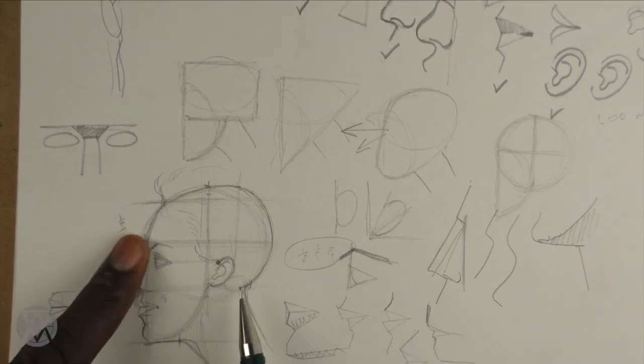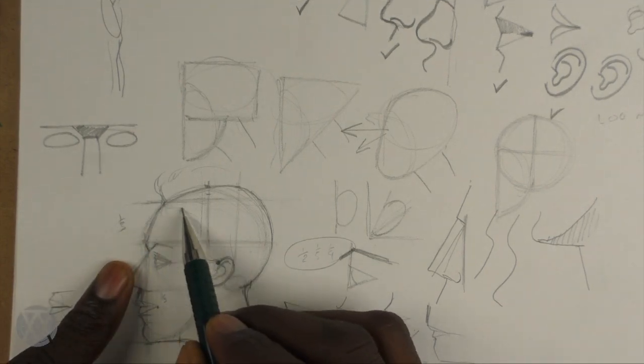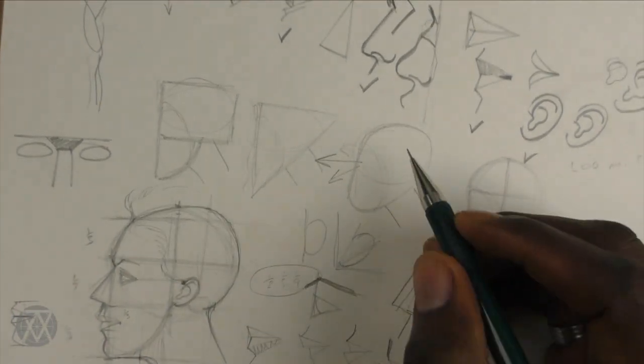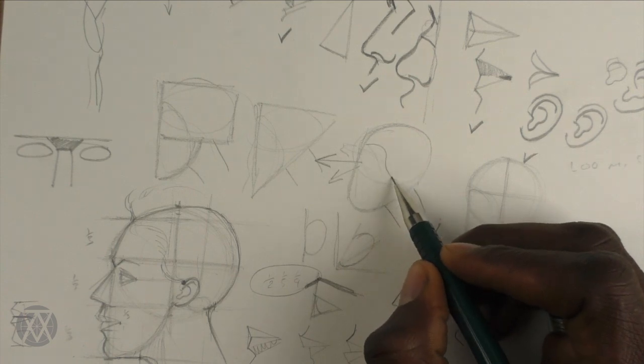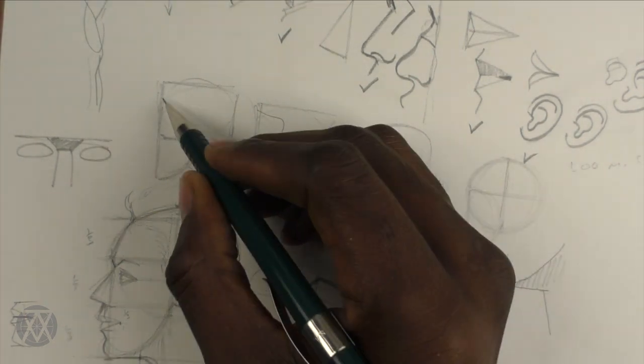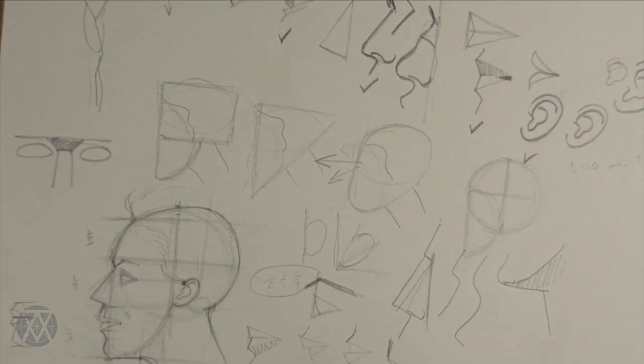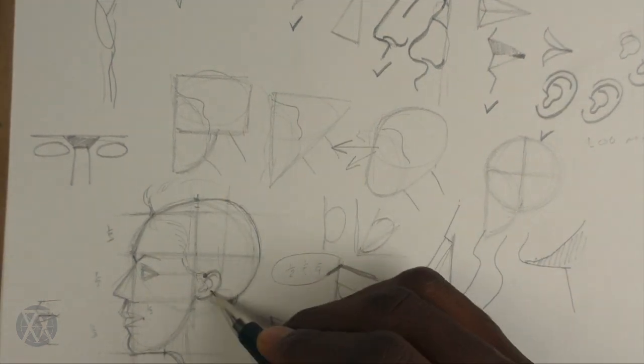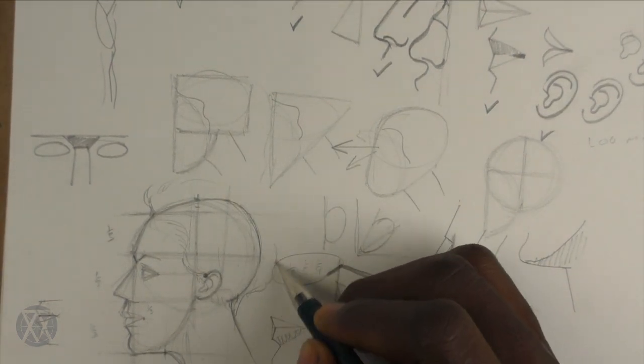See. And this is another thing too, the hairline generally follows like this. It's almost like a line like this. See, just like that. All right, and then of course here will all be hidden.